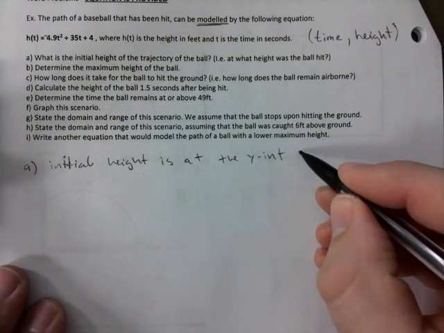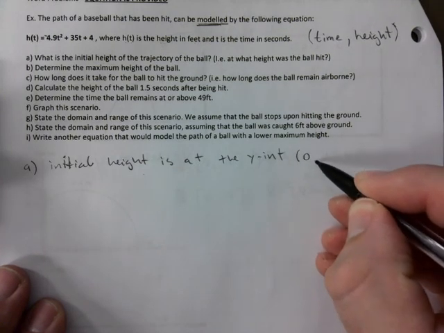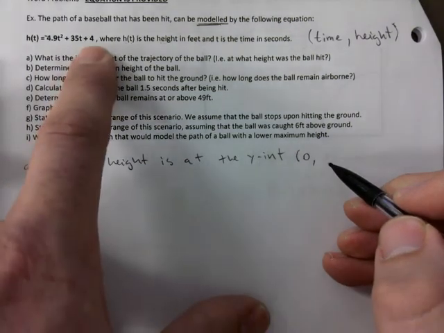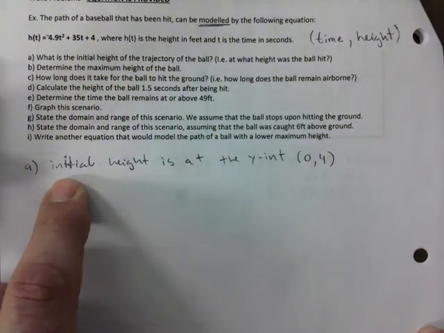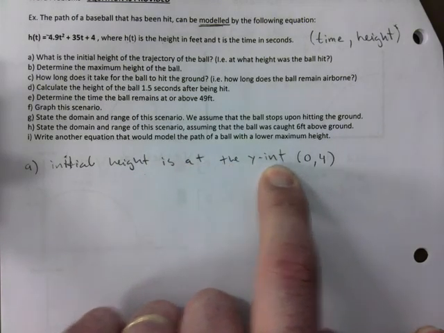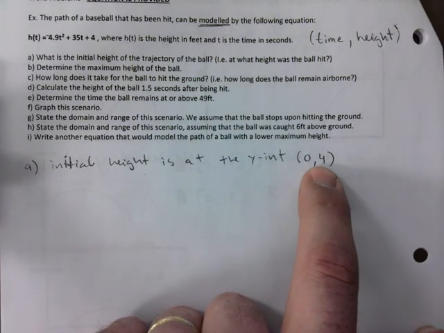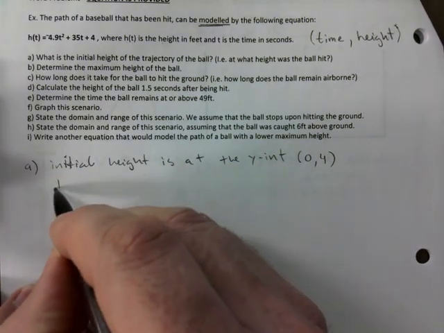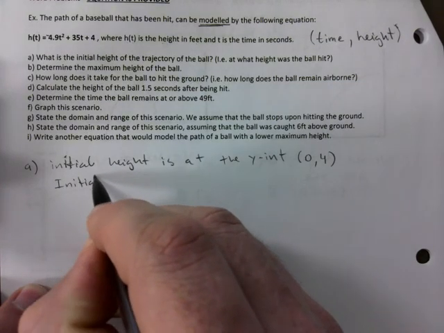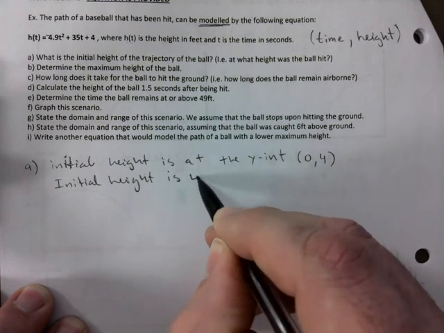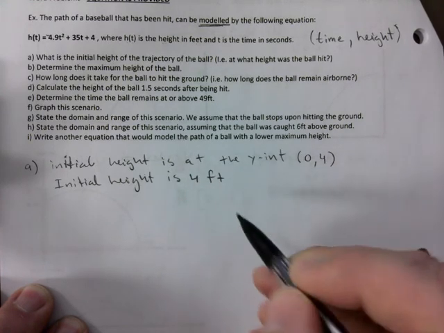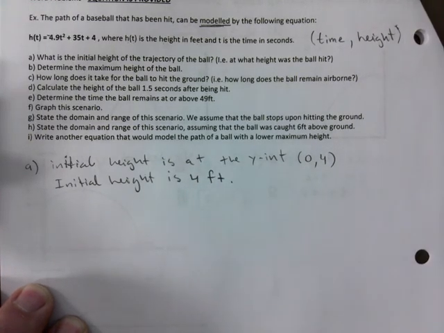And the y-intercept is 0, 4, right? You don't have to do this later on, but I'm just explaining this. That's the initial height. So initial height is 4 feet, okay? Initial height of the ball is 4 feet.